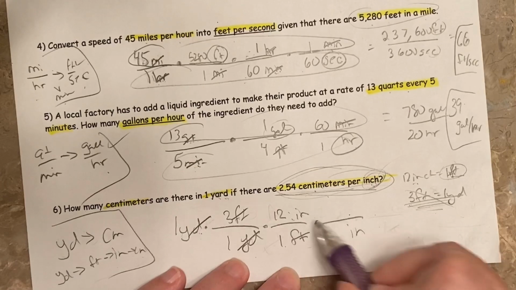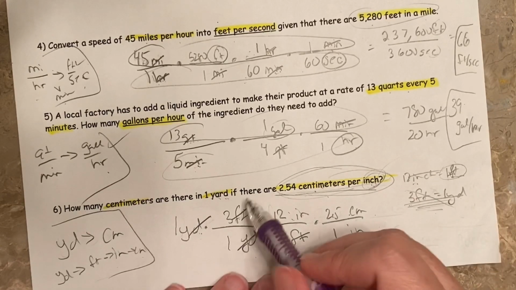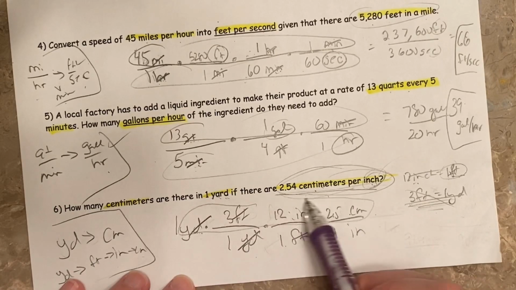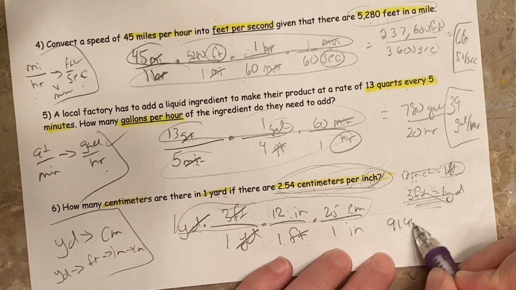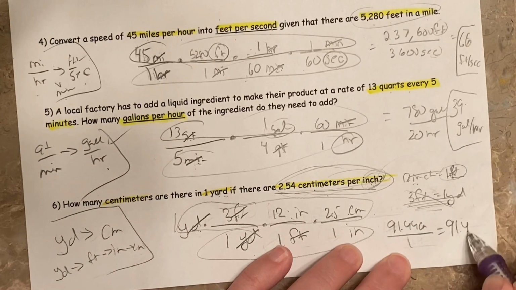So inches is going to go down here, and centimeters is going to go here. Okay, so if you multiply across all of those numbers, you're going to get 91.44 centimeters. And on the bottom, it looks like it's 1, and that's going to get 91.44.